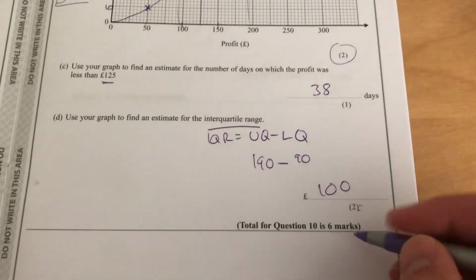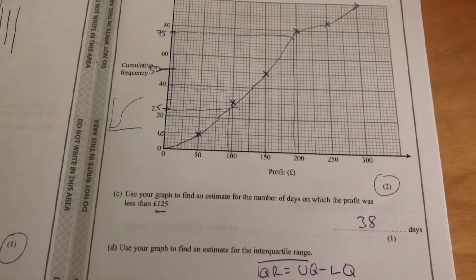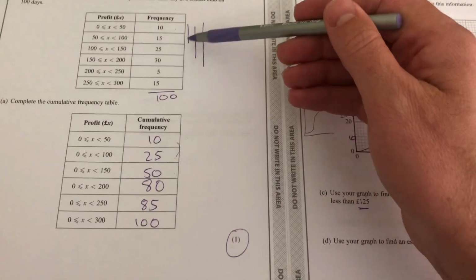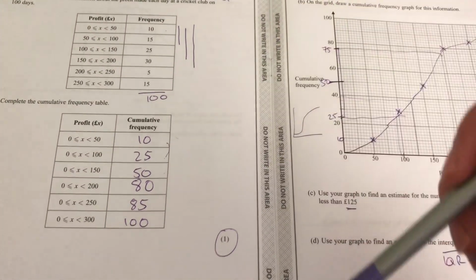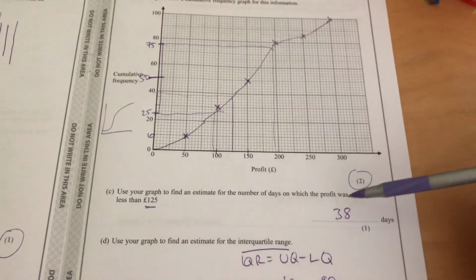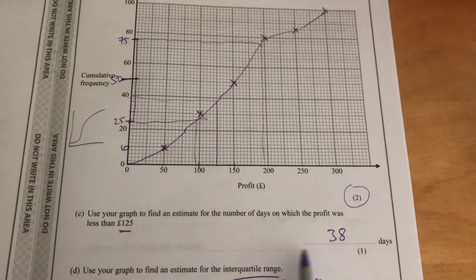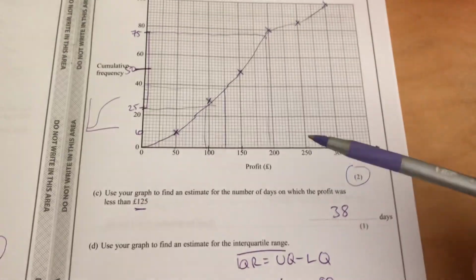Okay, there we go. That's 6 marks. Maybe use a ruler, that might help. And that should give us cumulative frequency marks. Filling in a table, adding in the previous column, plotting those points into a curve, and then reading off both the profit and then the interquartile range.